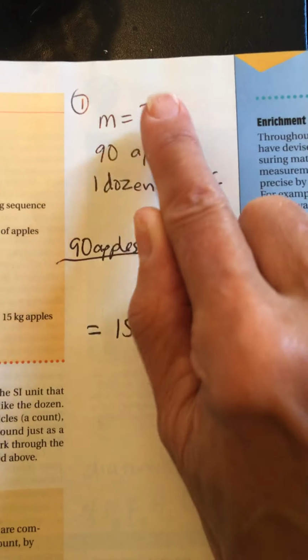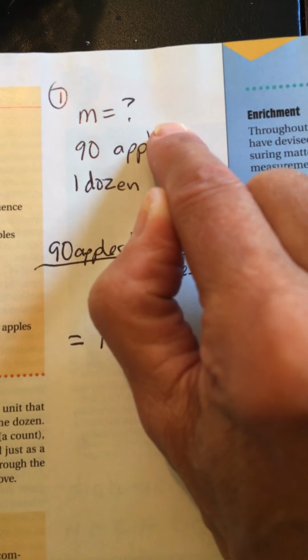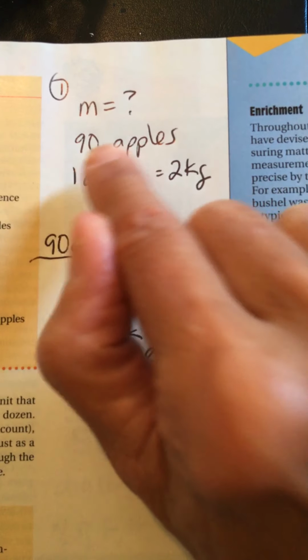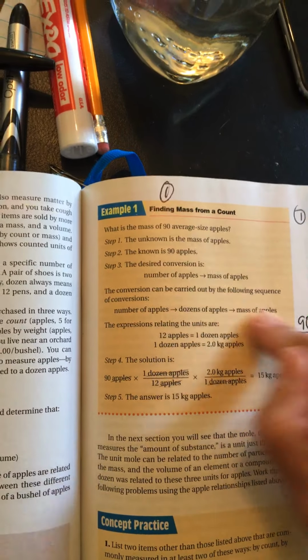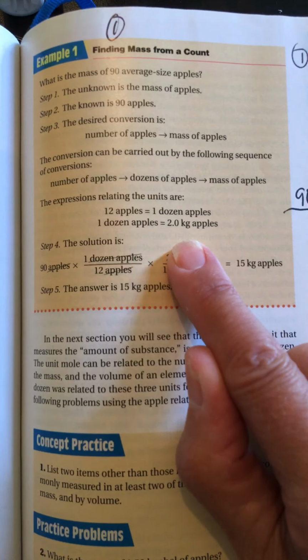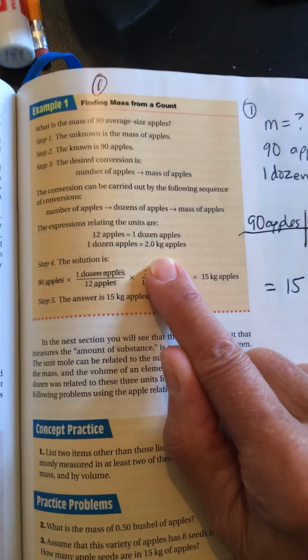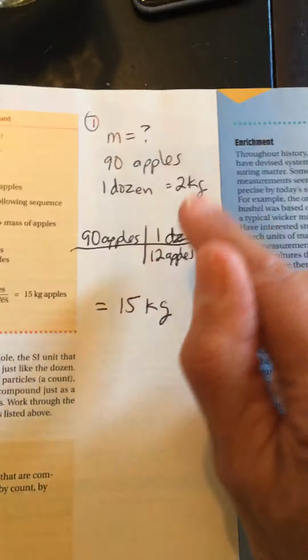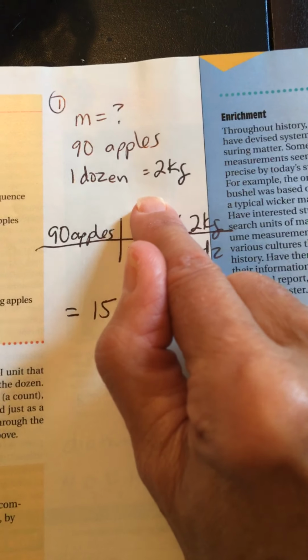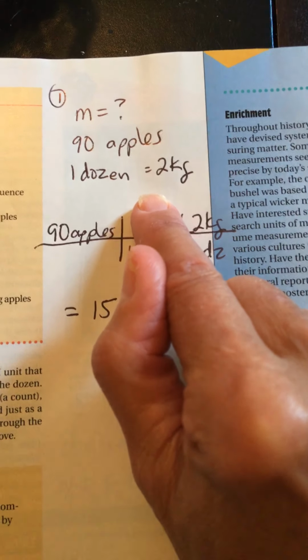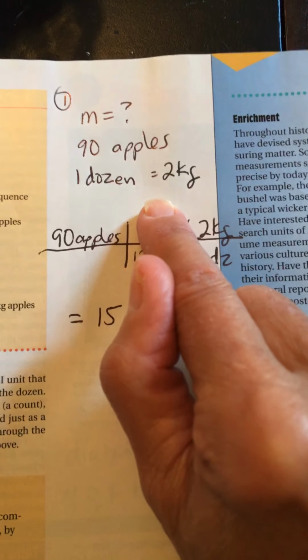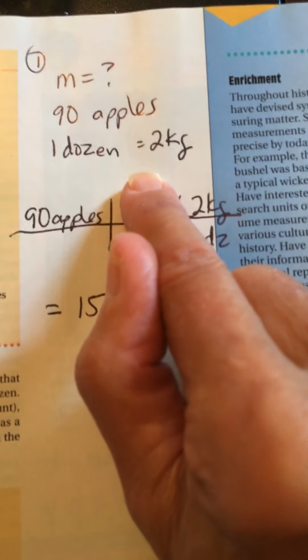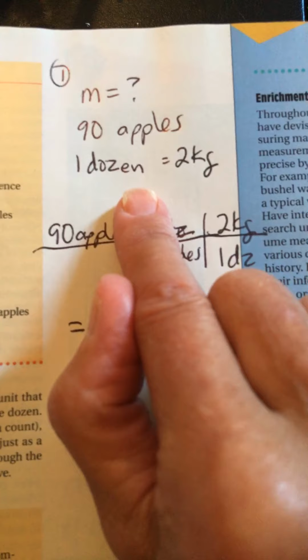So over here, I write my knowns and unknowns, and mass is what I don't know. I know that we have 90 apples, and they tell me that a dozen apples, somewhere in here, equals, right there, 2 kilograms. 1 dozen apples is 2 kilograms. Those are little apples, because a kilogram is 2.2 pounds. I guess 5 pounds for a dozen apples. I guess so. I guess they're not that little. All right. So these are my knowns and unknowns.